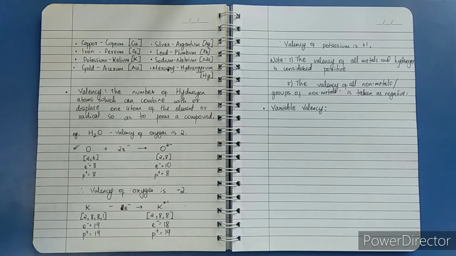They change their electronic configuration in such a way that they can lose sometimes one or sometimes more than one. They not only lose electrons from their valence shell, that is the last shell, sometimes they even lose electrons from their last second, that is the penultimate shell. In such a case, we see that it exhibits more than one valency, hence we call it variable valency.